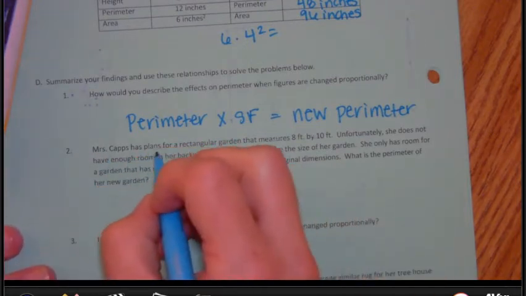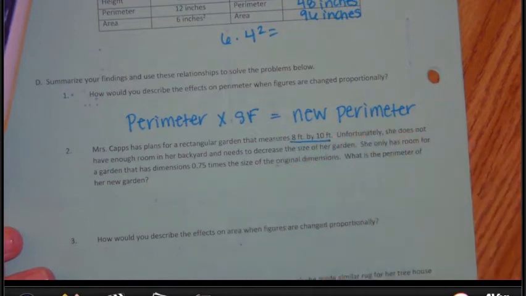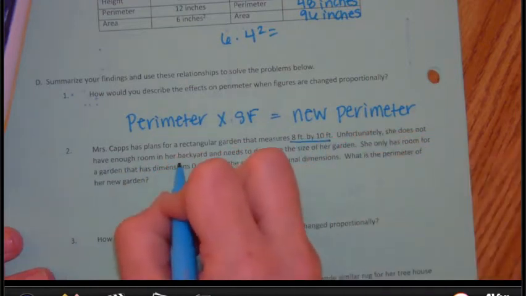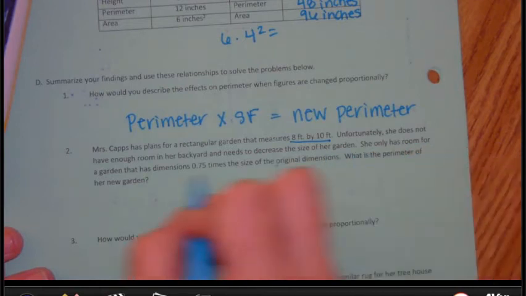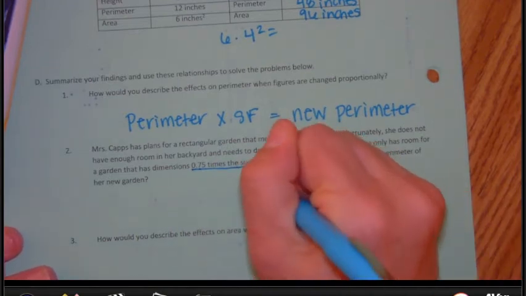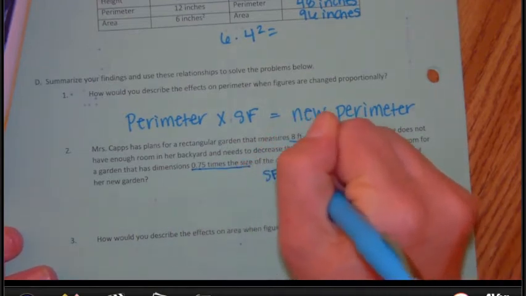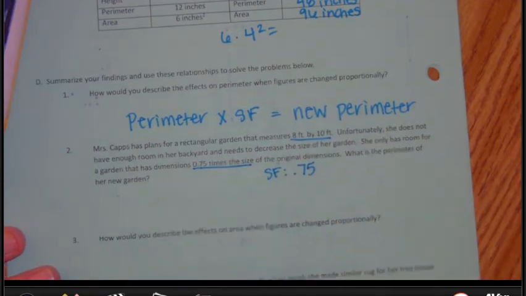All right, so Mrs. Capps has plans for a rectangular garden that measures 8 feet by 10 feet. Unfortunately, she does not have enough room in her backyard and needs to decrease the size of her garden. She only has room for a garden with dimensions that are 0.75 times the size of the original dimensions. So there's my scale factor. It is 0.75. Okay, what is the perimeter of her new garden?